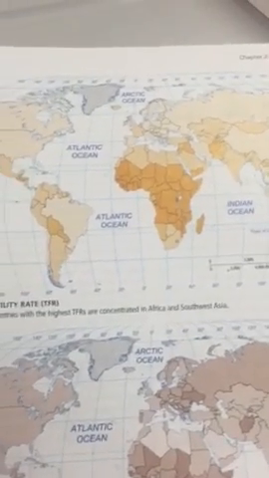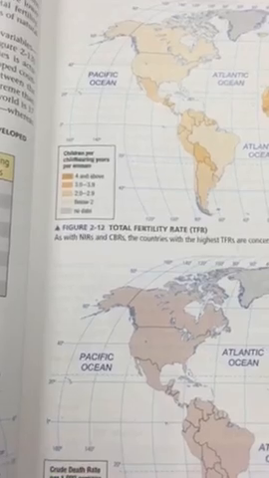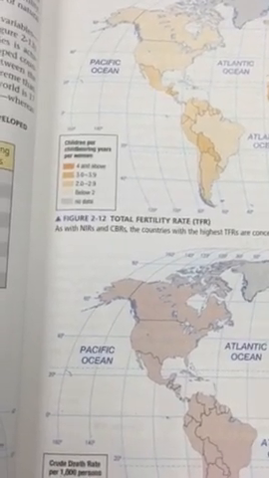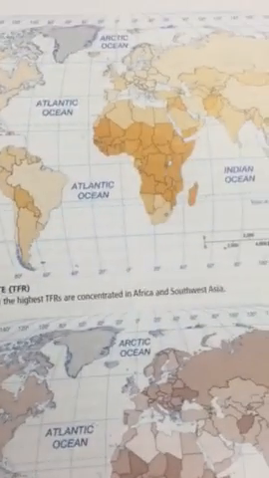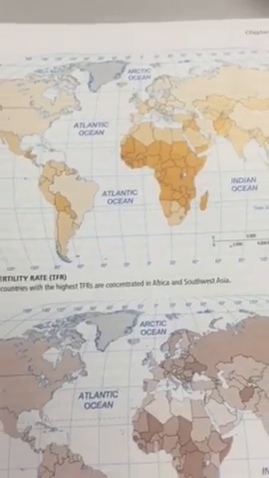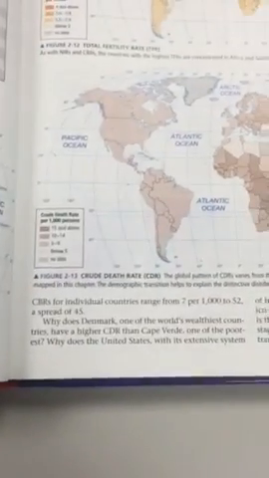Same thing right here. Africa's super bright again, so we can assume that it has something to do with having a lot of babies. We look right over here, children per childbearing years per woman, and we're seeing it at 4 and above. Women are having more than 4 kids, which is not sustainable.